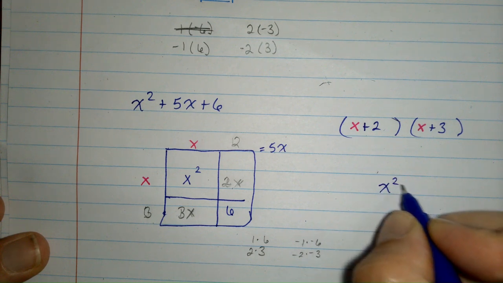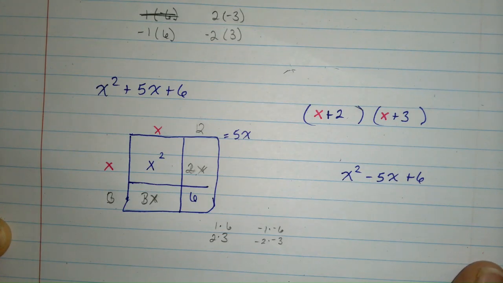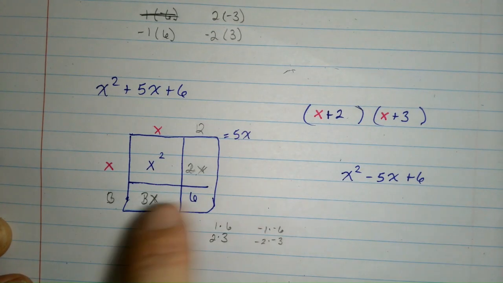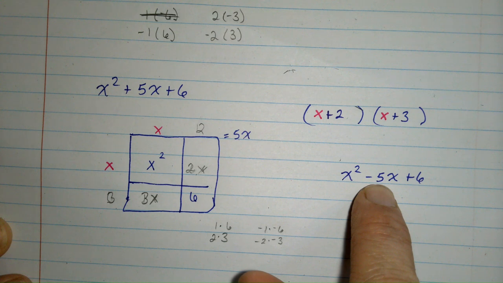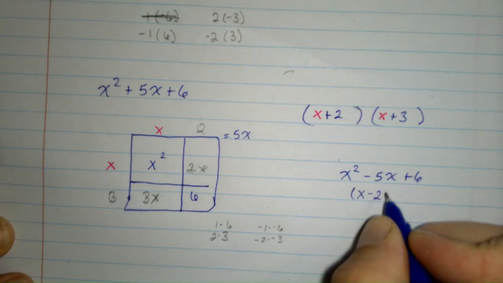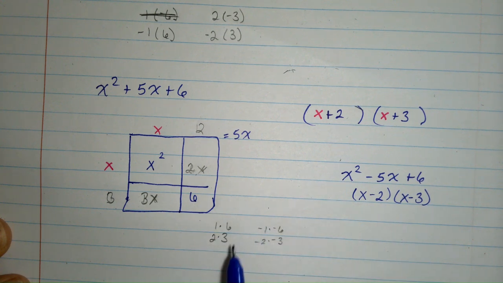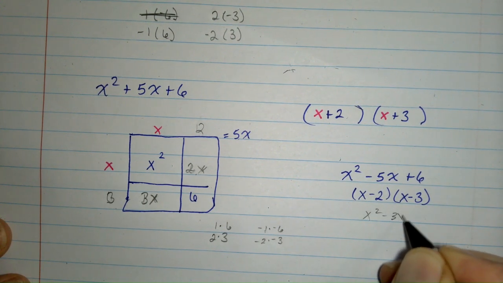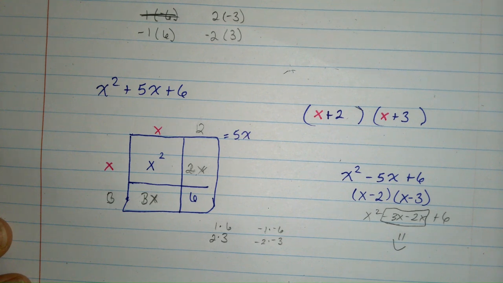Had we had this problem, what would we have done? Well, this would have made positive 5x. And we need negative 5x, so that's close, right? The difference is it would have been x minus 2, x minus 3. So still multiplying to that positive 6, but this time we had to use negatives because there were negatives in the problem, right? And if you want to check it, first, outside, inside, last. Yep, definitely makes that negative 5x.